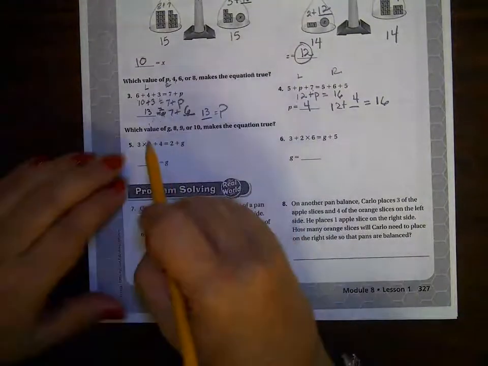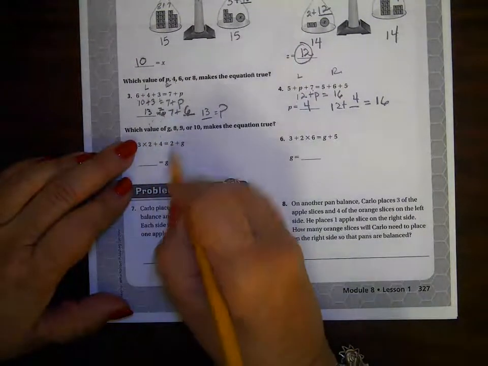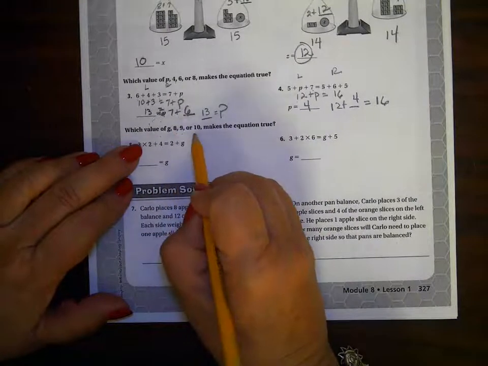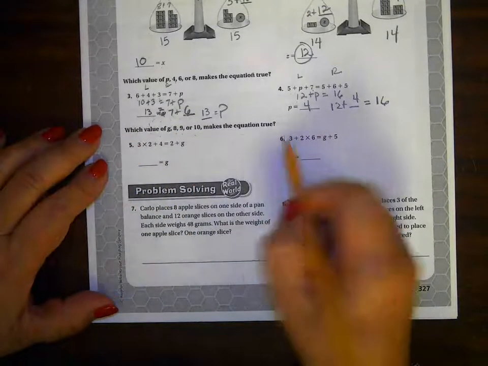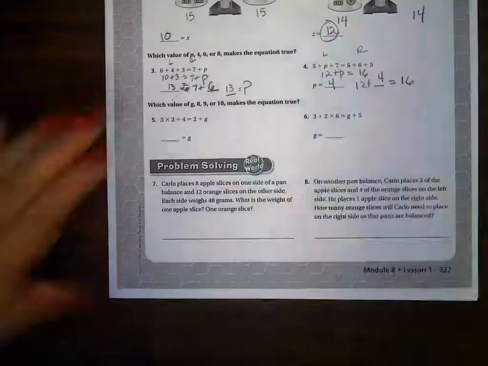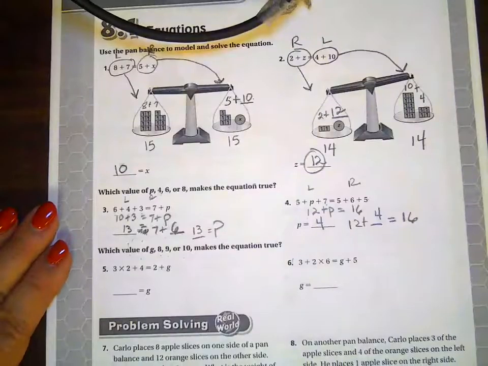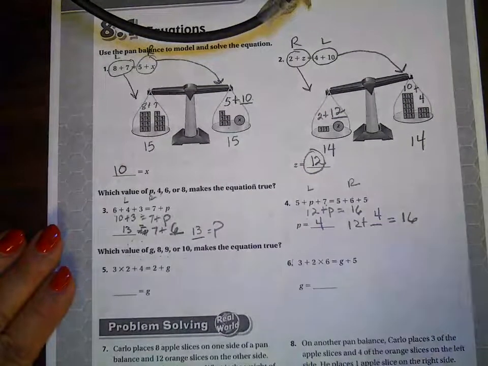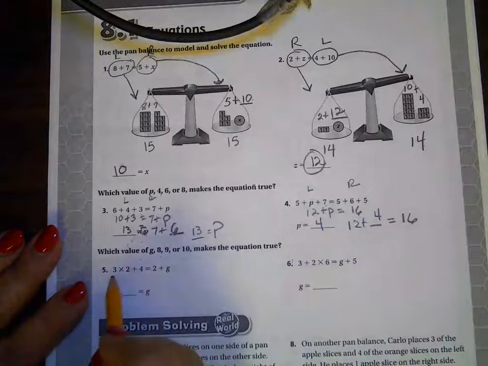So let's get to number 5. Which value of g, is it 8, 9, or 10, makes this equation true? So we're going to do the same thing. If I can't enlarge it, let me scoot it down a bit so that'll help out. All right, that helps out a little bit.